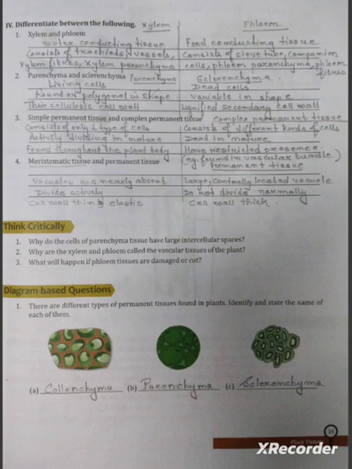the cell wall is thick. And over here, check out students, the think critically I have not solved in the book itself because there is no place. Separately I will be solving and uploading it in the next video.